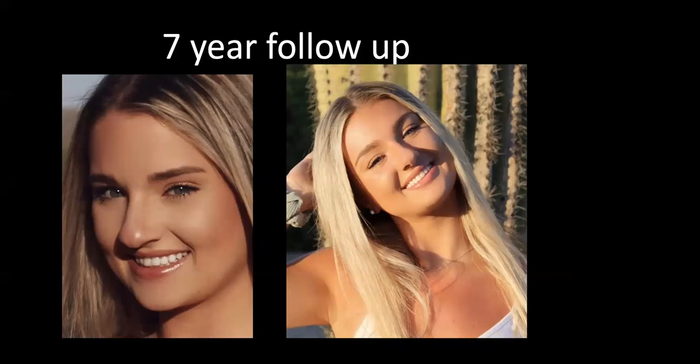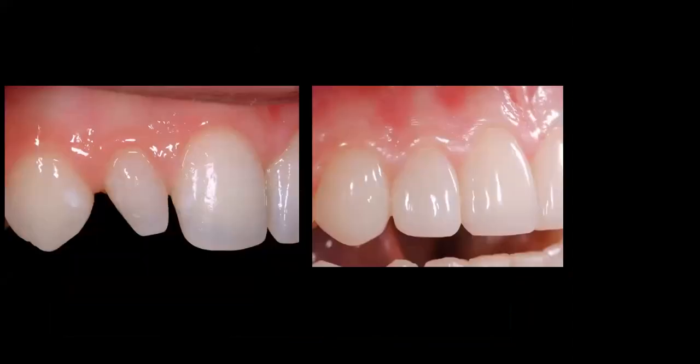We have a question. Let me back up here just a little bit. The question is, how does the soft tissue look pre and post-operatively with this young lady? I want you to look at the color and the texture of the soft tissue. It's a very reasonable texture and color for the periodontium in this case.